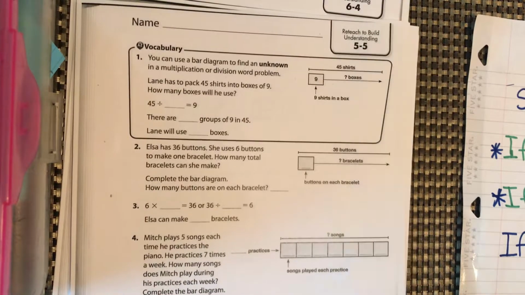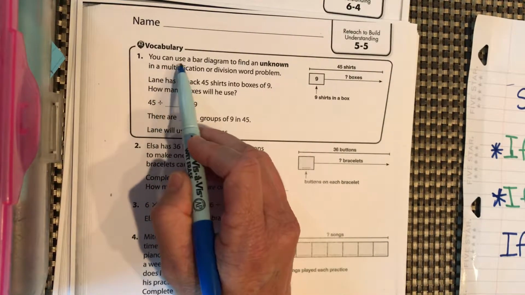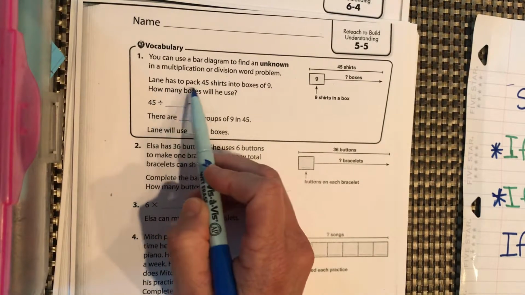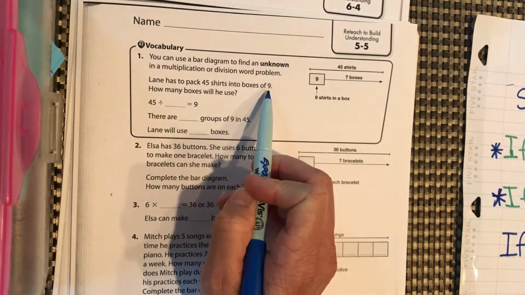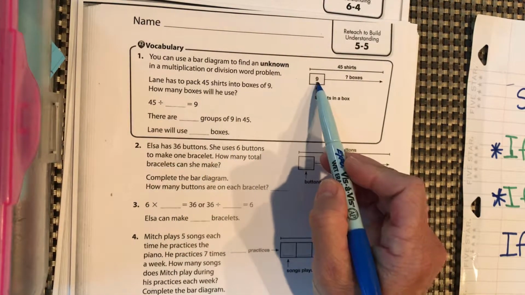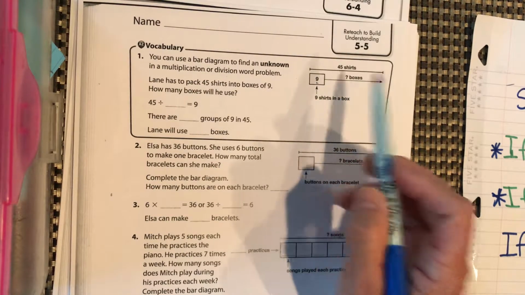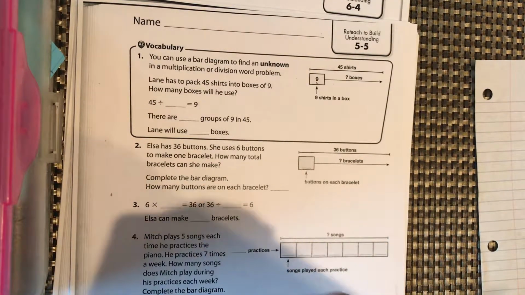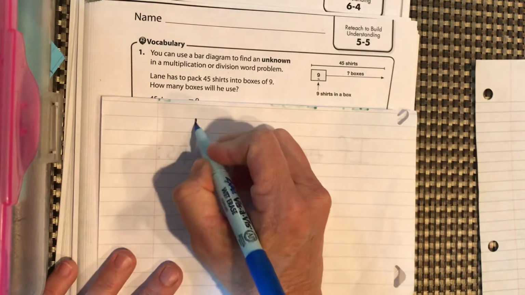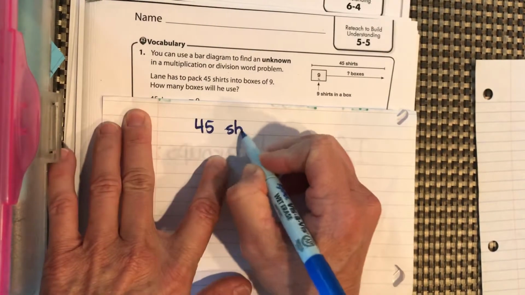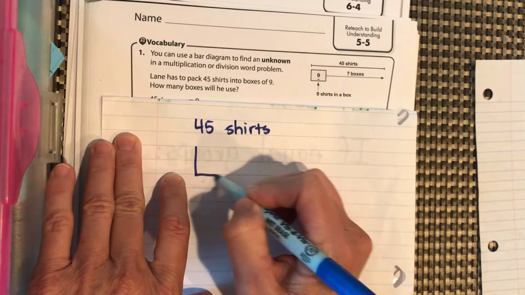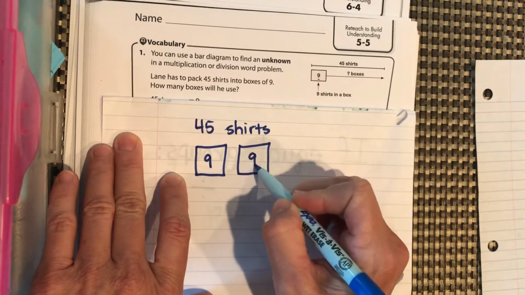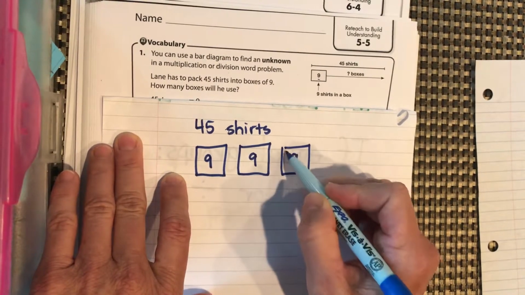Okay, let's look at the Reteach page. You can use a bar diagram to find an unknown in a multiplication or division word problem. So let's take a look here. Lane has to pack 45 shirts into boxes of 9. That means there's 9 shirts in each box. We want to know how many boxes they will need. Well, let's take a look here. If we have a total of 45 shirts, and in the first box, we put 9 of them. And we're going to keep putting 9 in a box until we get to 45.